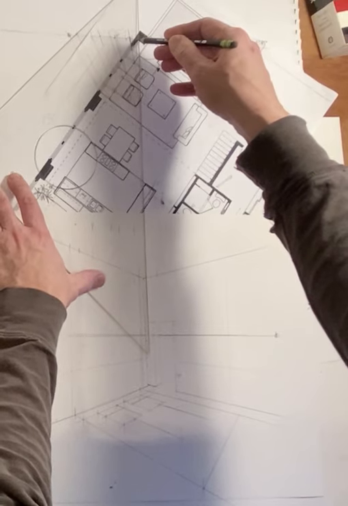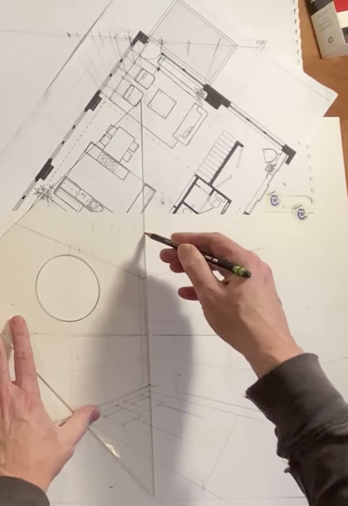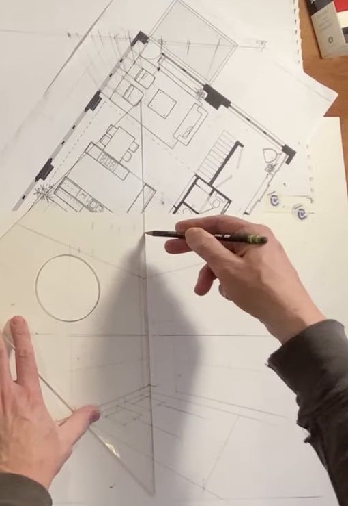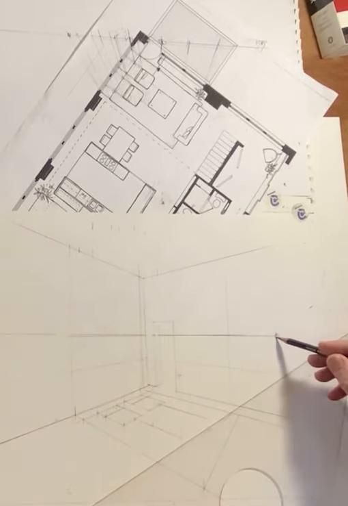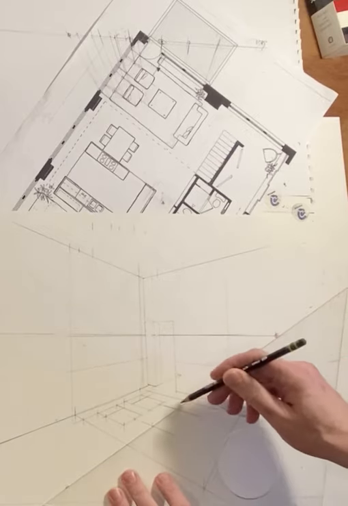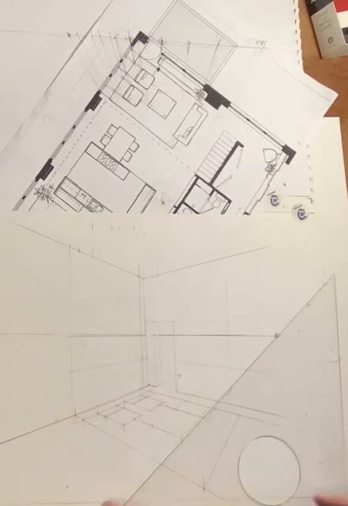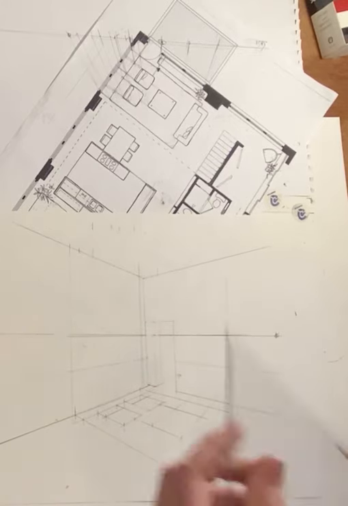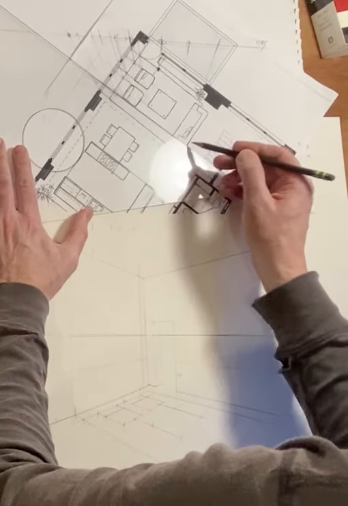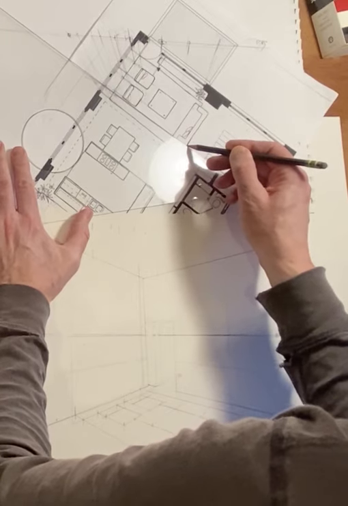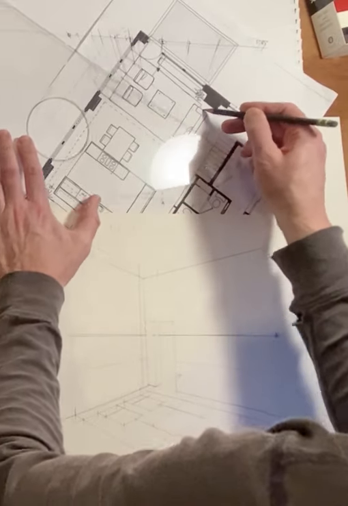Okay, and I'm going to have to mark partially part of the way there, and then down. There. There. Not bad. Okay, and then I'll extend the sofa.